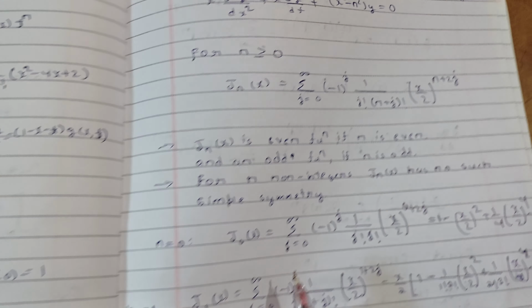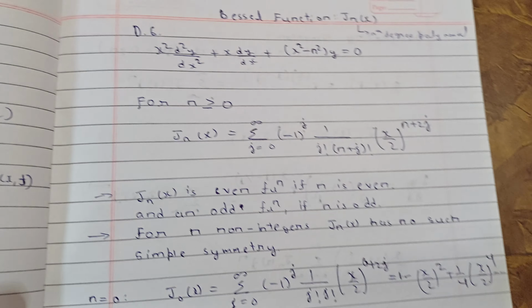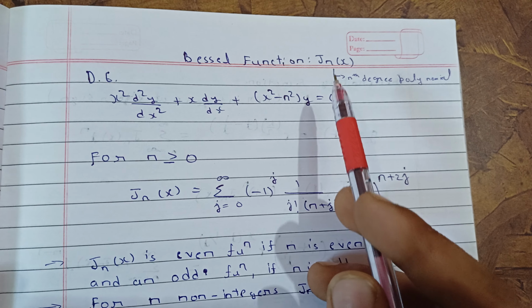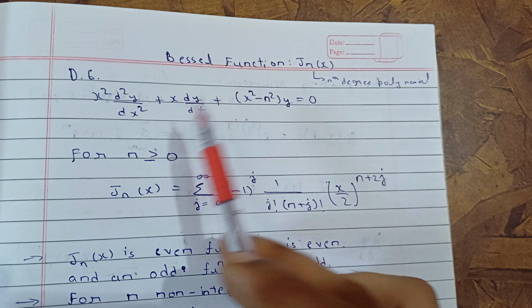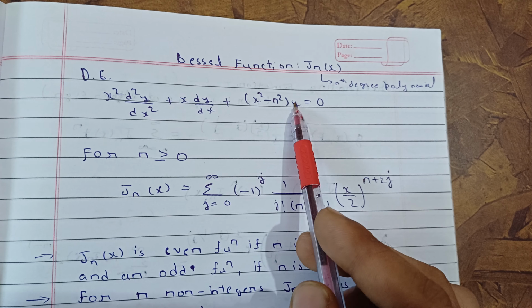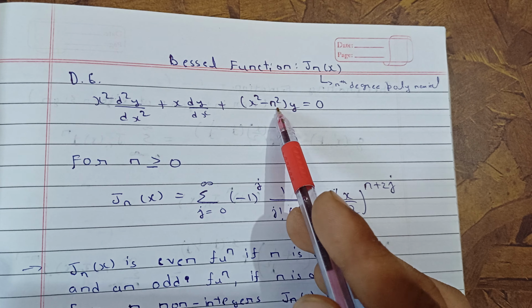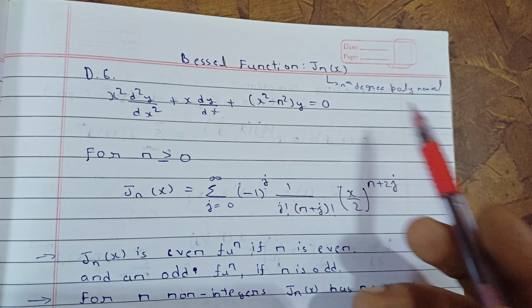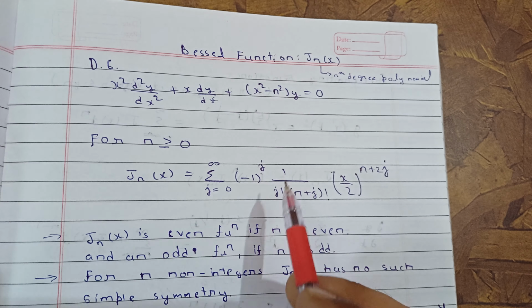So let's see the Bessel function. This is a very big topic according to the exam point of view, from where questions can be asked. So Bessel function is, again, you will get these functions as the solution of this differential equation for different n, and see what is the difference here. Here n will go from minus infinity to infinity, where n is an integer, so n can be negative also, n can be positive also, and for n greater than or equal to 0, this is your solution.